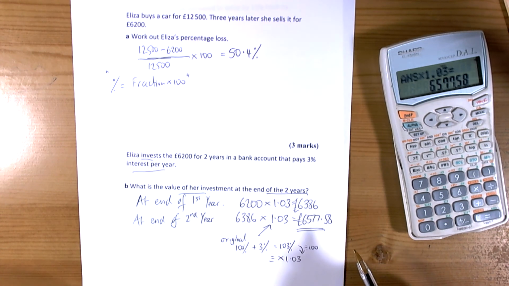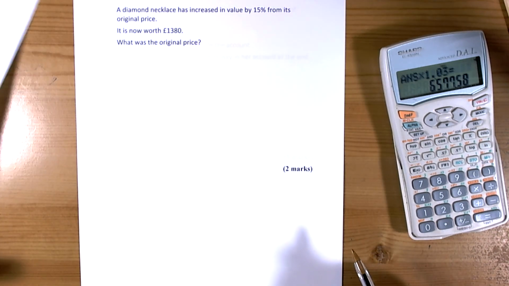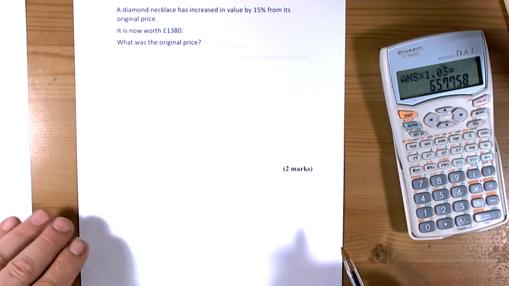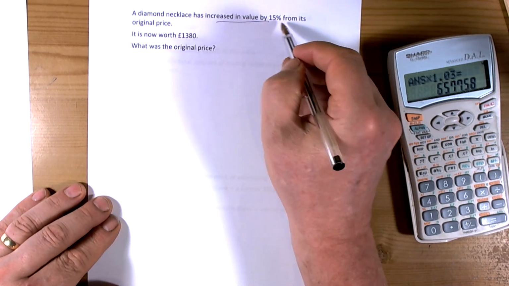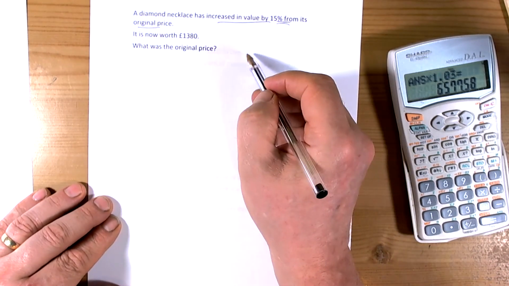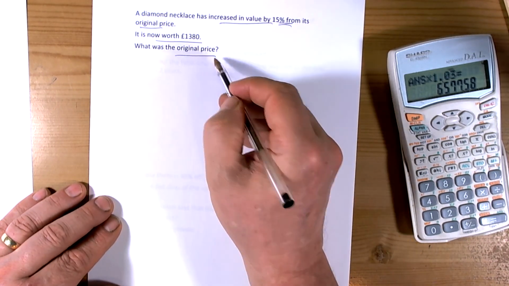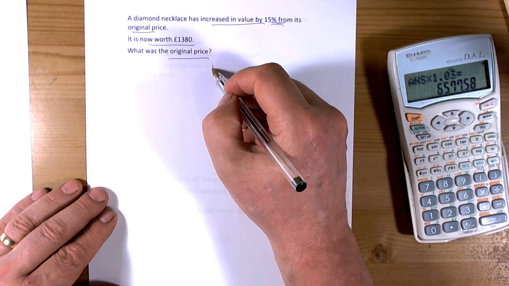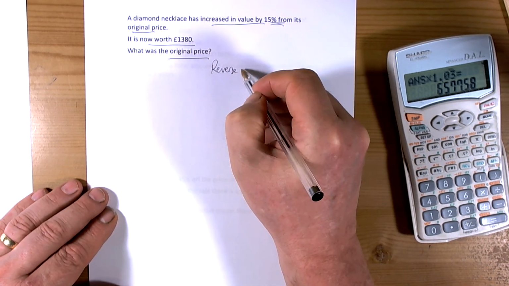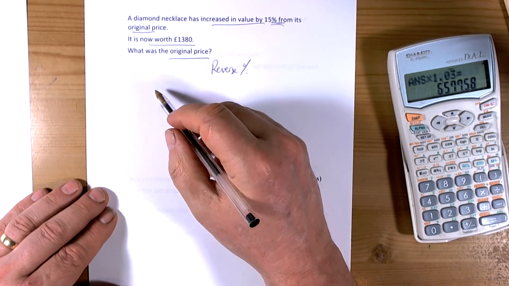Alright, so this question talks about a necklace. It's increased in value by 15% from its original price. It's now worth £1,380, what was the original price? Okay, so this is what's known as a reverse percentage, because you need to go back to the original value.